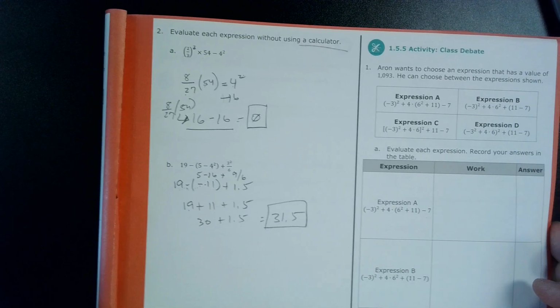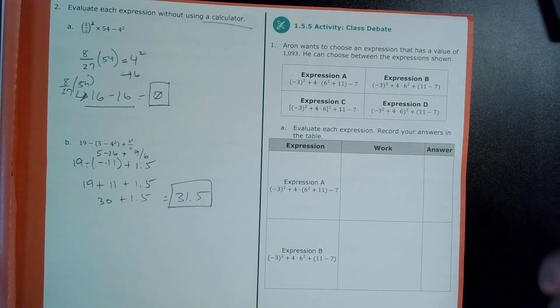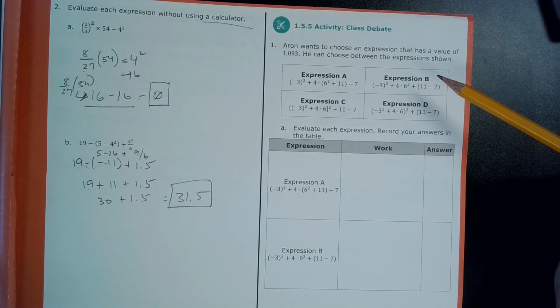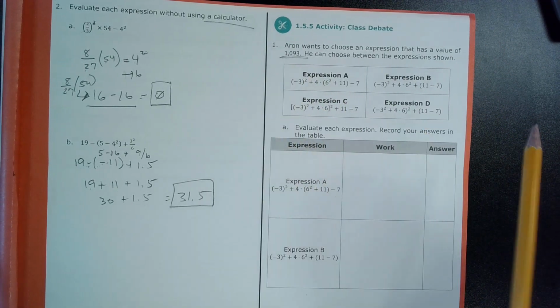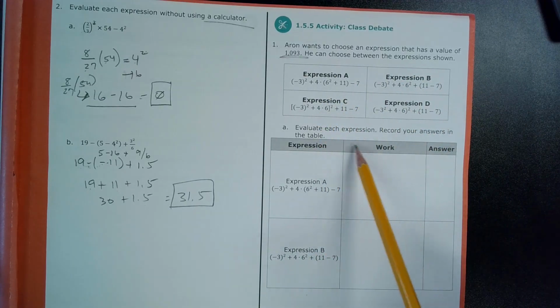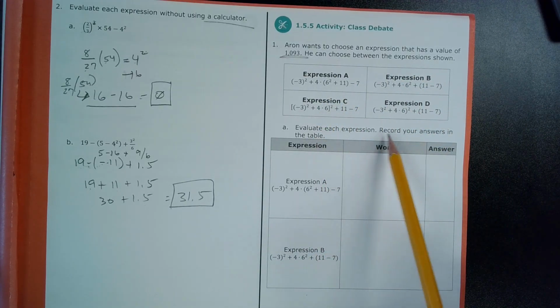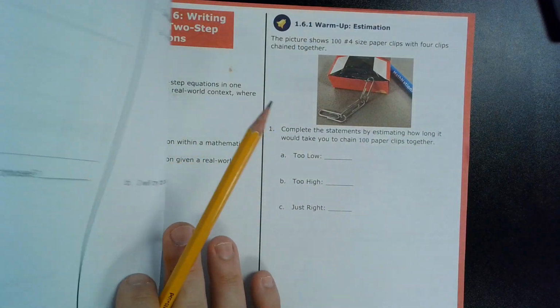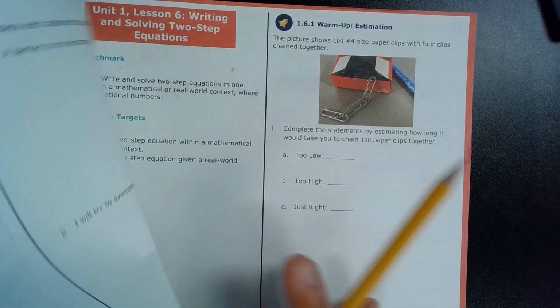All right, so let's scooch over. Still on page 29. This is a class debate. Obviously, I can't debate from here. But it says, Aaron wants to choose the expression that has the value of 1,093. He can choose between the expressions below. Evaluate each expression, record your answers on the table. And which expression should he choose?